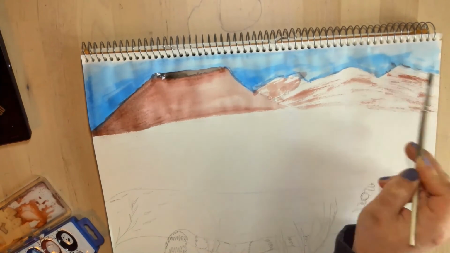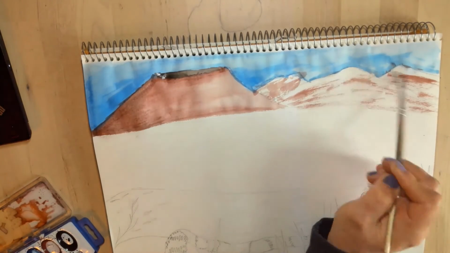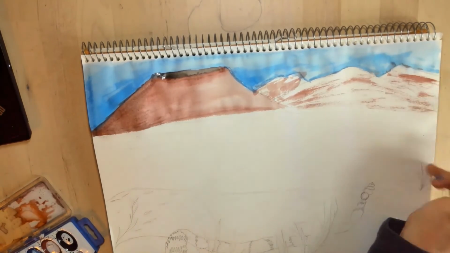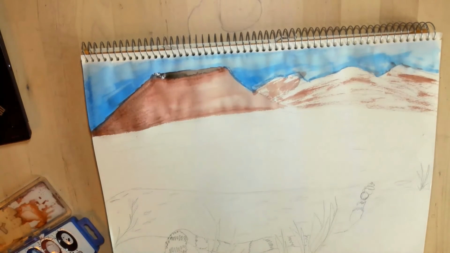So it's just a little paint on my brush. I'm just sort of flicking it to add just a little tiny bit of color. And it's kind of a stretchy, textured color because of the dry brushing.